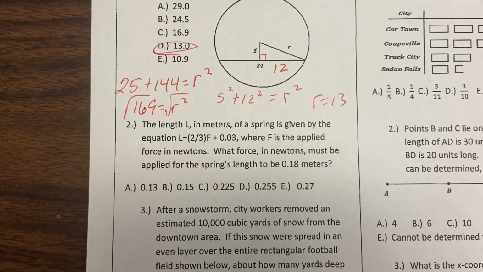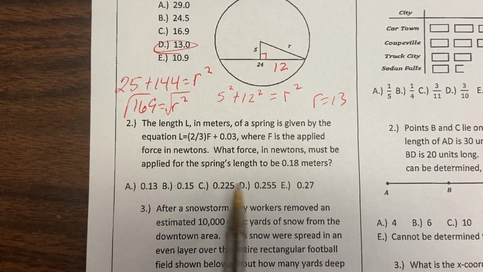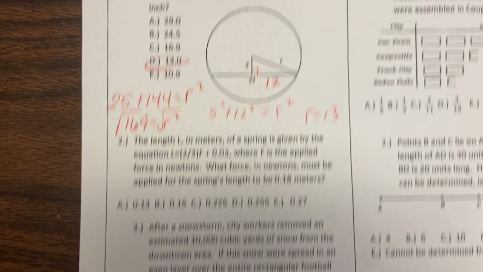Number 2, the length L in meters of a spring is given by the equation L is 2/3 of F plus 0.03, where F is the applied force in newtons. What force in newtons must be applied for the spring's length to be 0.18 meters? So we've got two variables here, an L and an F. F is our force, while it says the spring's length is 0.18. So we can go ahead and substitute that 0.18 in for L.